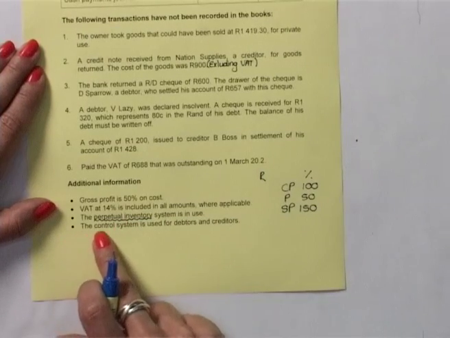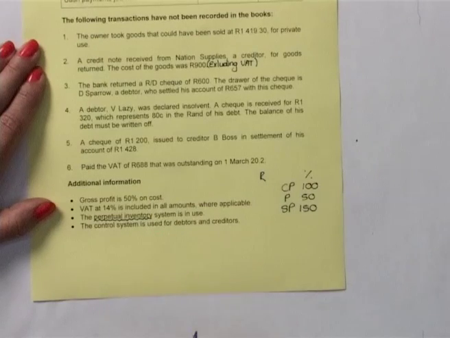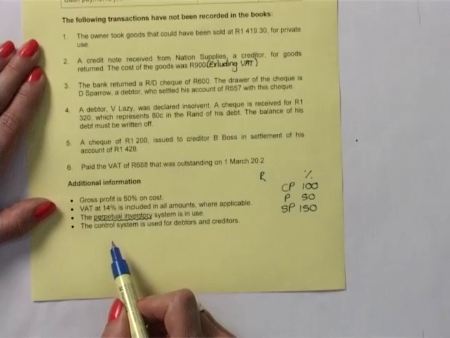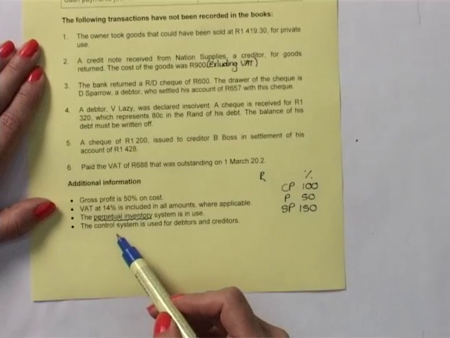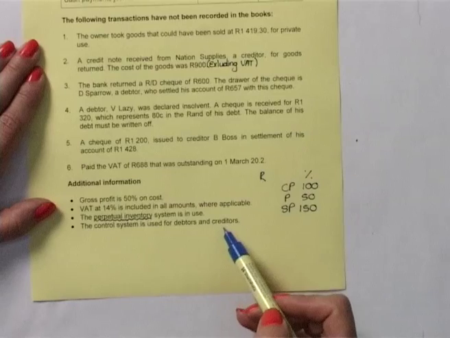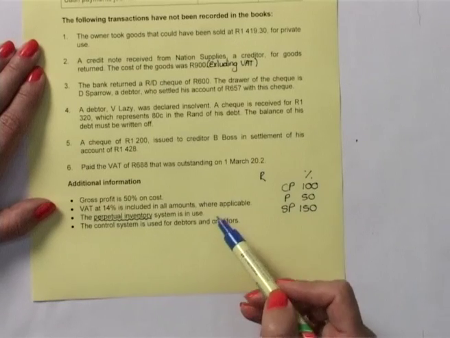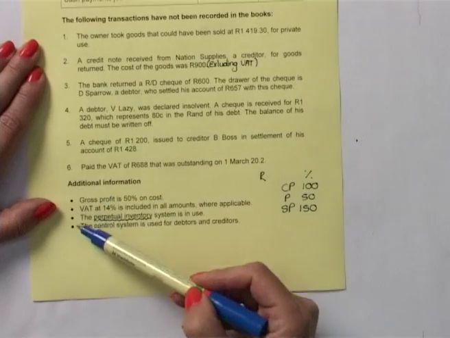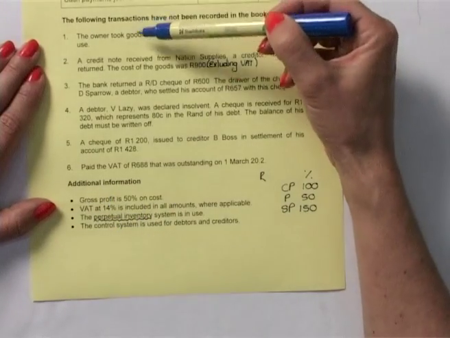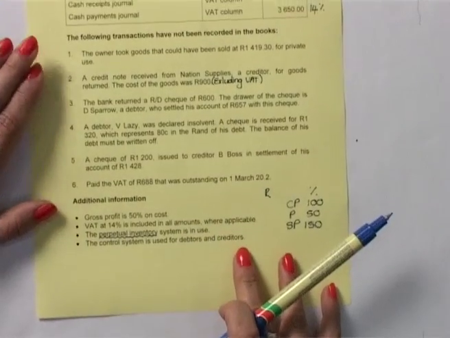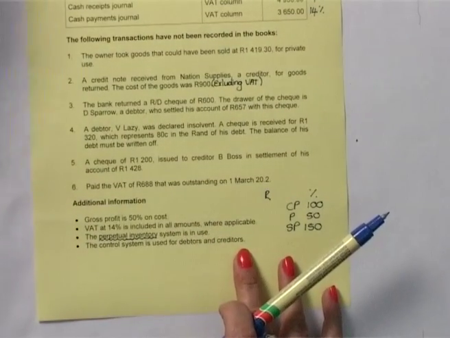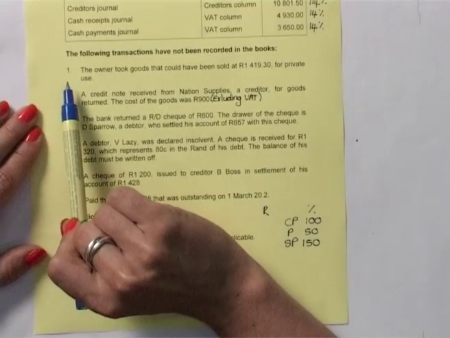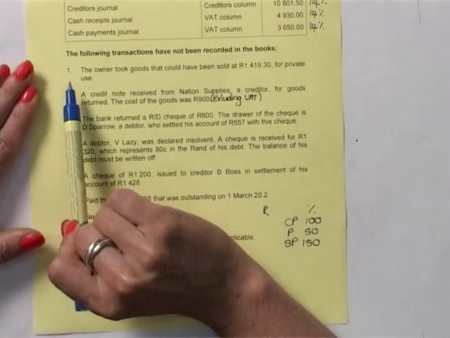Then the last bullet, the control system is used for debtors and creditors. Control system, we apply the debtors control account in the general ledger with corresponding debtors accounts in the debtors ledger. The same for creditors, creditors control with corresponding creditors ledgers detailed accounts. So now we're ready with all this additional information to start working through the transactions and include the entries in the general journal. Transaction number one of the challenging transactions for a VAT chapter.